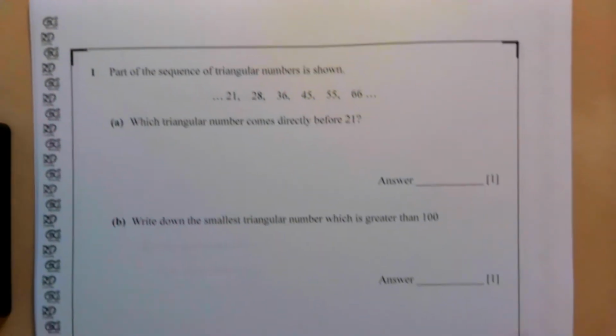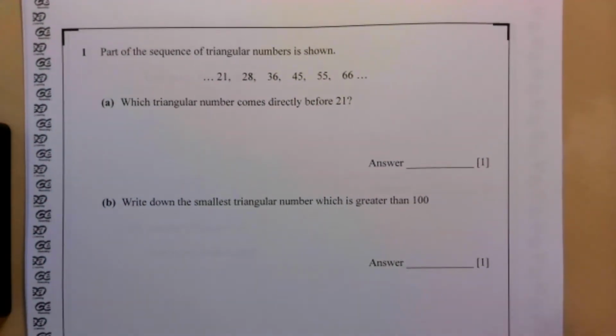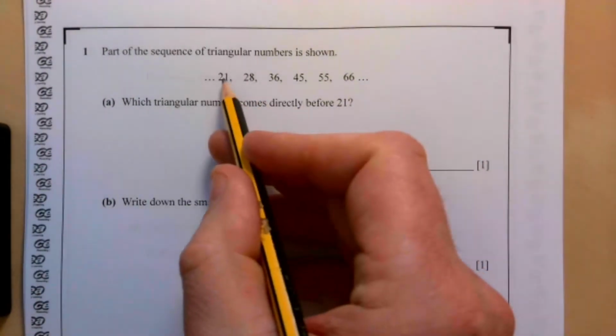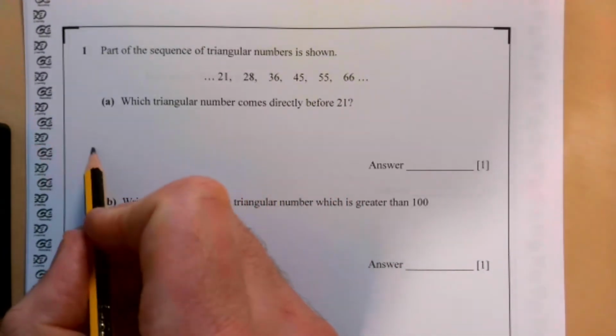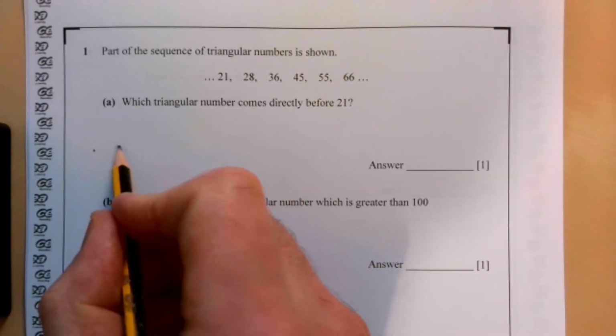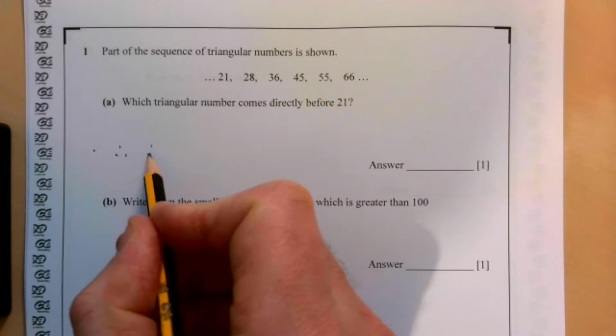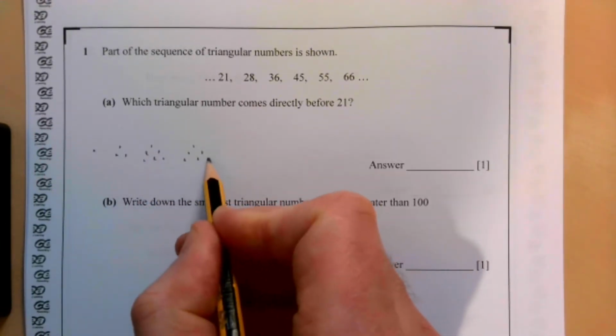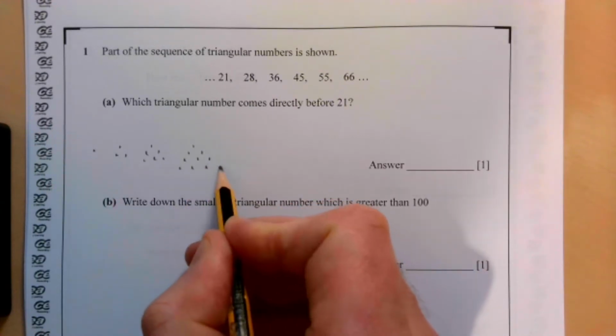Part of the sequence of triangular numbers is shown. Which triangular number comes directly before 21? There's a wee pattern to these. The triangular numbers look like this. Here's the first one. This isn't necessarily relevant to the question. Here's the second one, but you can see they form a wee pattern. 6. It always reminds me of snooker balls or pool balls, the pattern that they make.